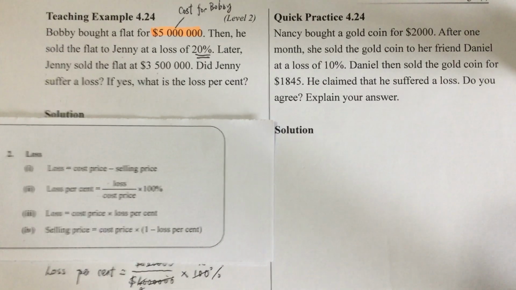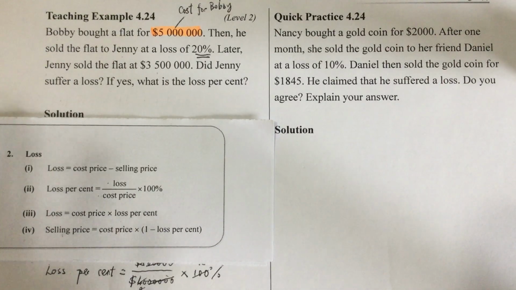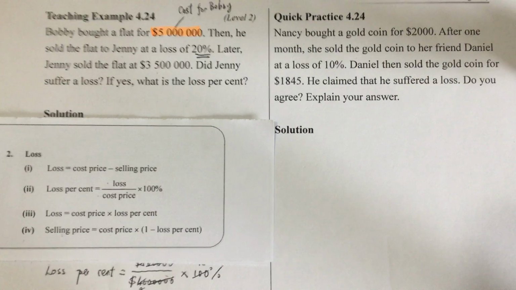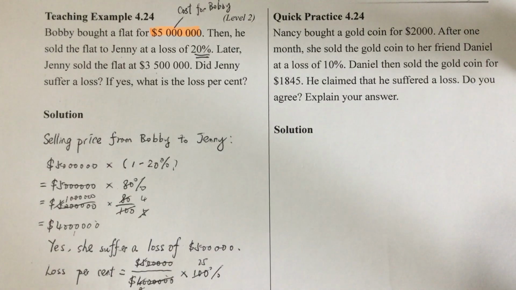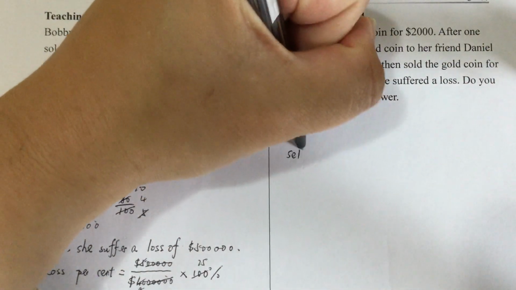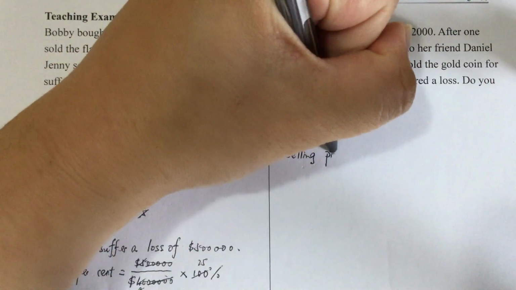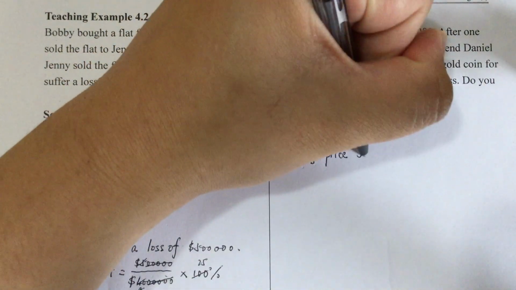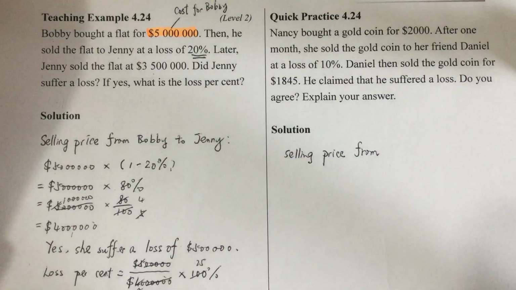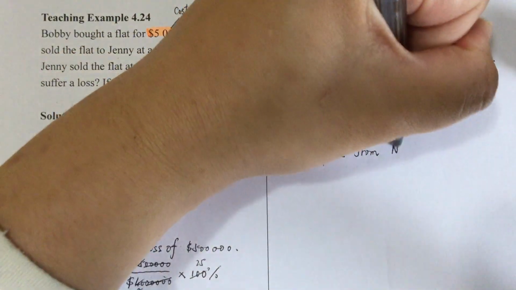Okay, now I will tell you the answer directly. I will not give you any hints because it's a little hard to tell you what the hints are. So I will tell you the answer directly. If you still continue your work, just pause the video now. Okay, now first of all, I will tell you the selling price from Lindsay to Daniel.